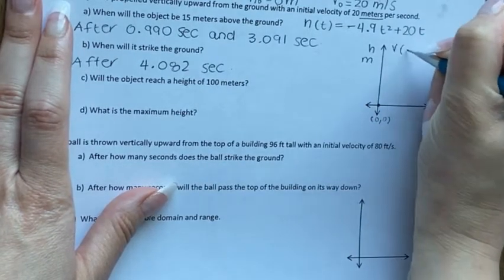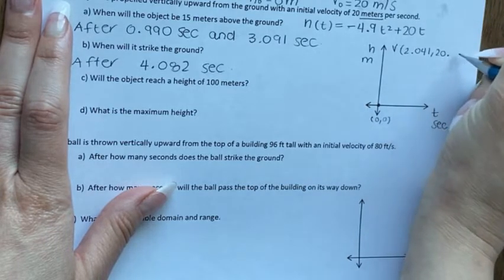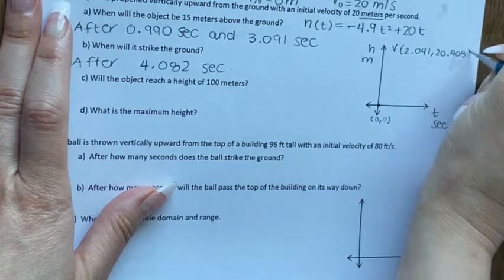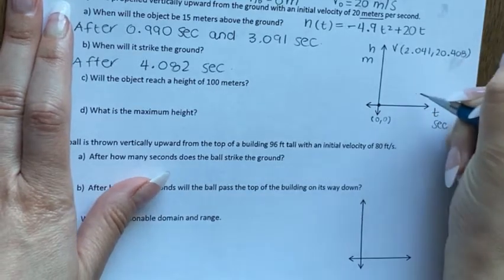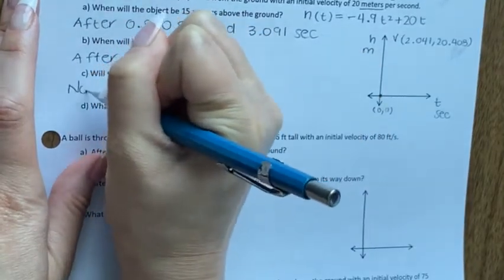So you know that the vertex is 2.041, 20.408. So we know that that's your vertex. So the answer would be no. Why?